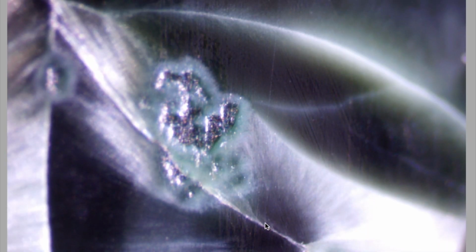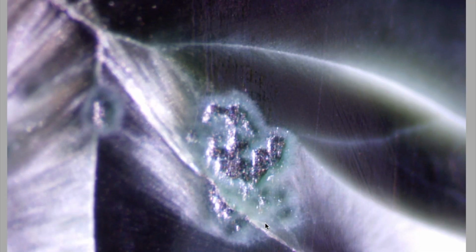And we'll go over on this side of the stone. And there was some more here. You can see where the polisher didn't quite make contact with those pit marks there. Let me bring this in closer.